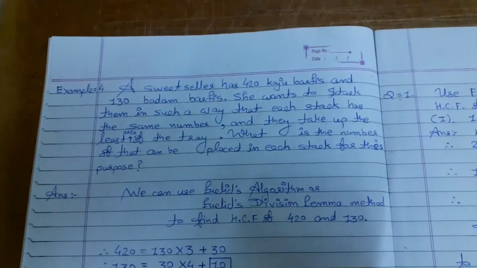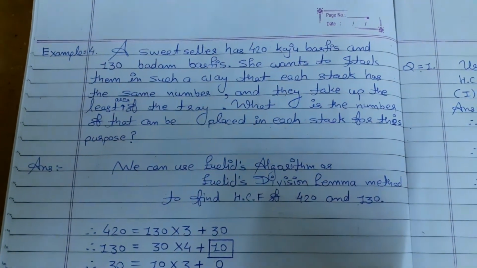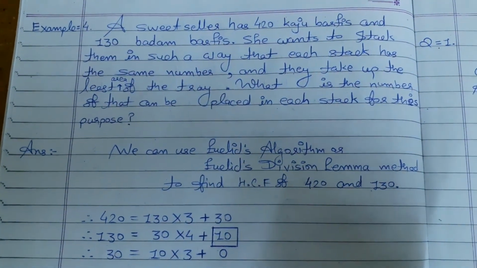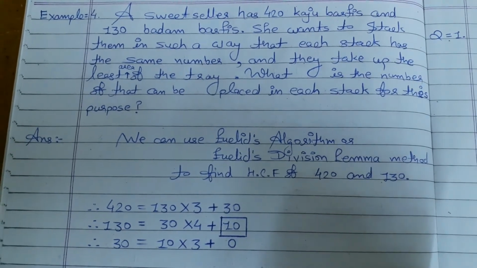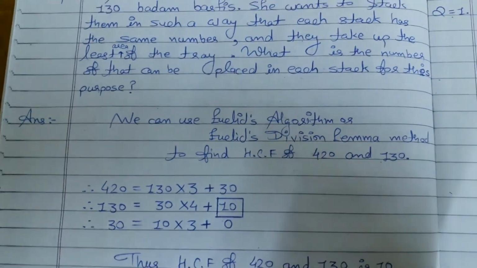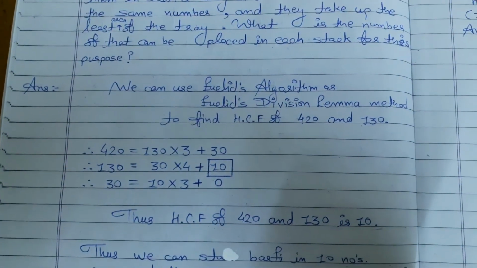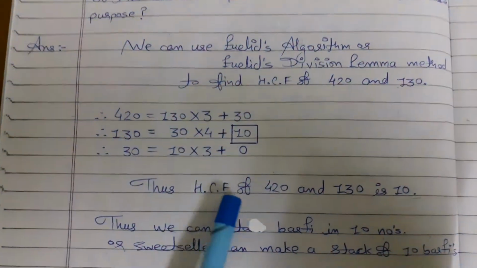Question is given: a sweet seller has 420 kaju burfis and 130 badam burfis. She wants to stack them in such a way that each stack has the same number and they take up the least area of the tray. What is the number that can be placed in each of the stacks for this purpose? You have to find the HCF.